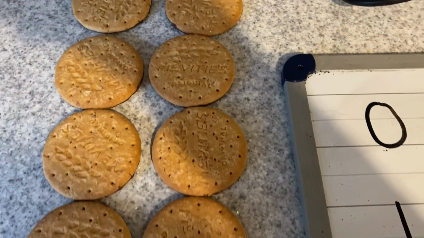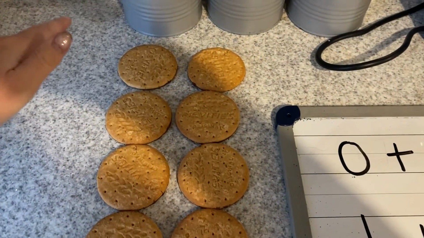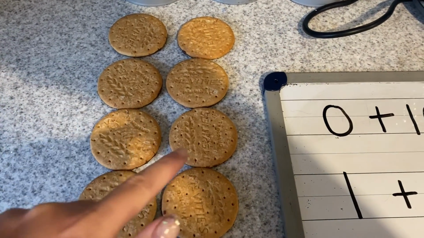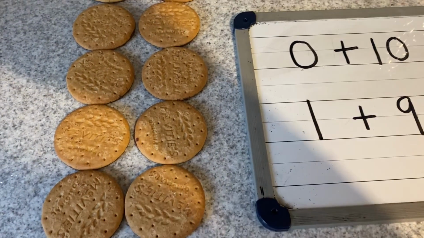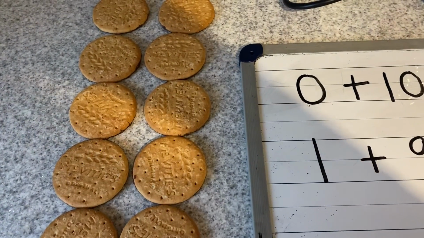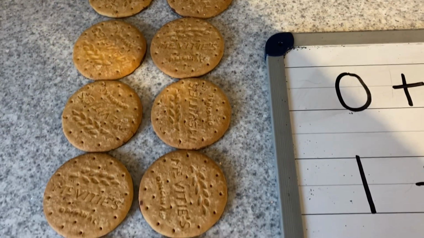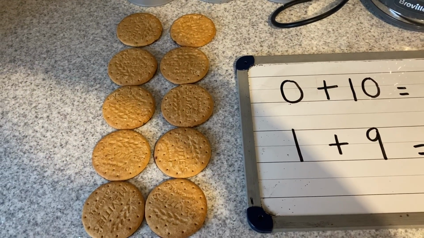10 biscuits. Let's double check. 1, 2, 3, 4, 5, 6, 7, 8, 9, 10. Oh, I'm so glad I watched Miss Ashtiani's counting videos last week, so I was able to do that. Now, it's really simple. You have 10 biscuits.